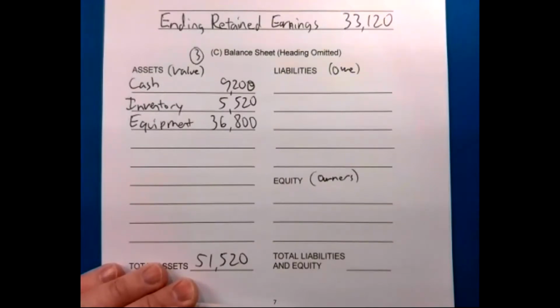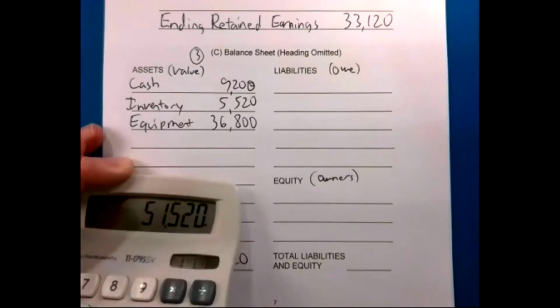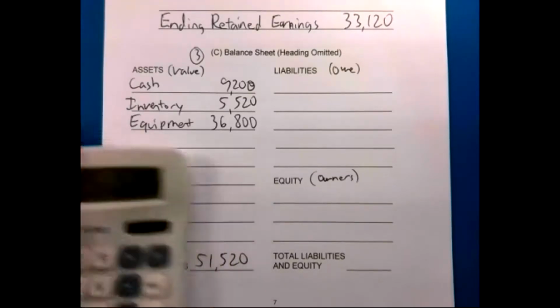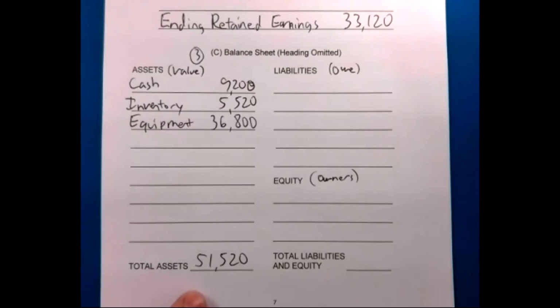Let me add up again just to make sure. Yeah. All right, so 51,520 is the total assets.